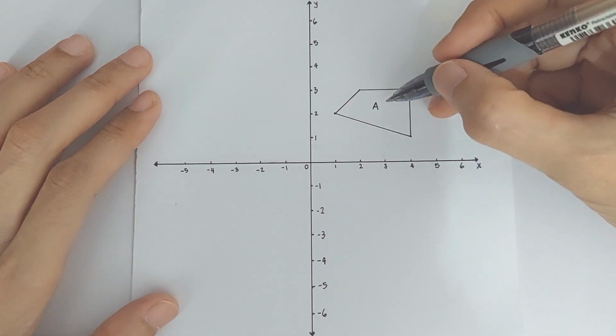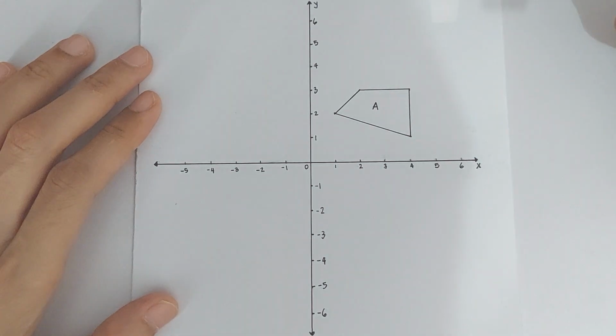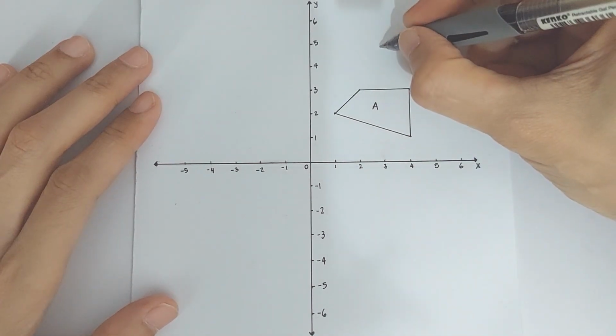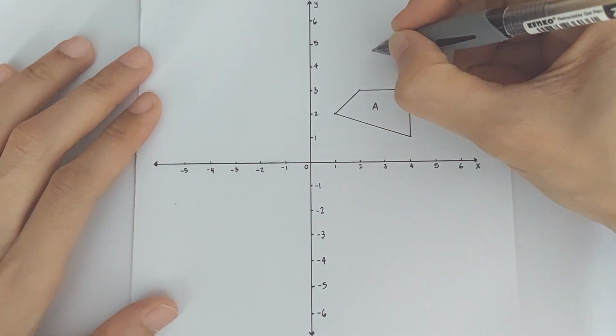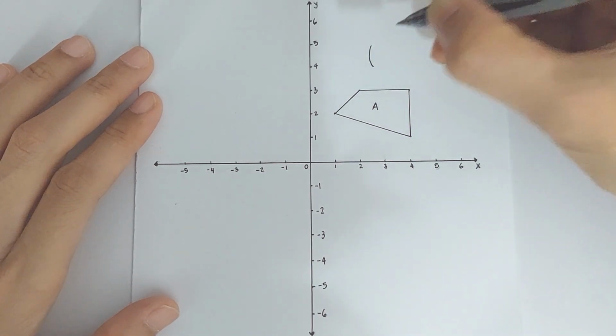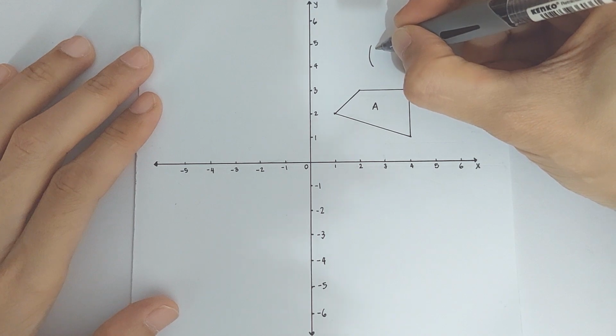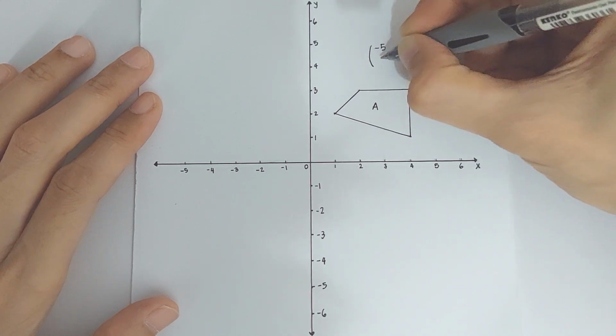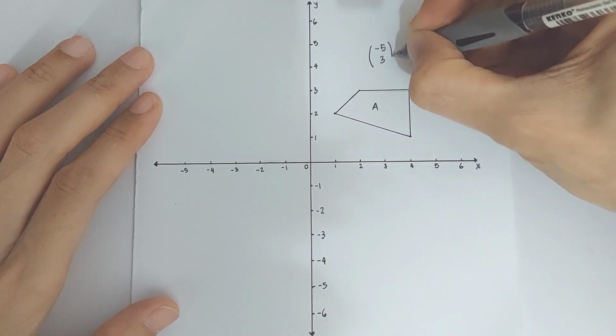We will translate this object A based on this column factor. I will write it here. I think this one can be seen, right, on the video. So this one will be, let's say, negative 5, 3.